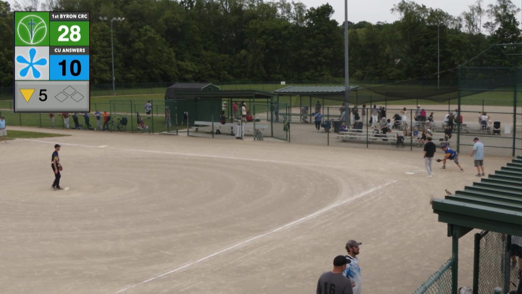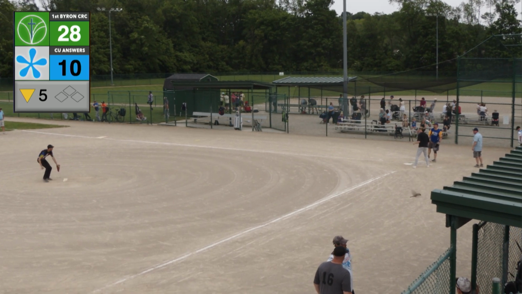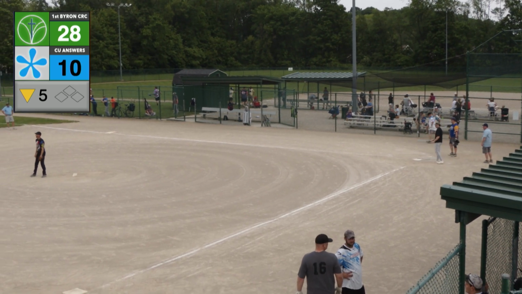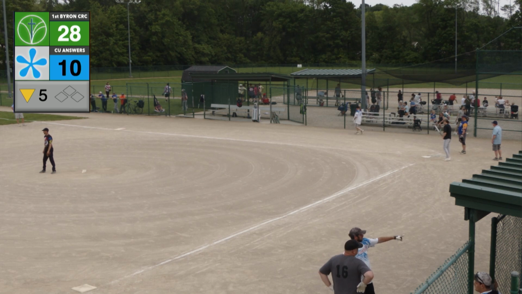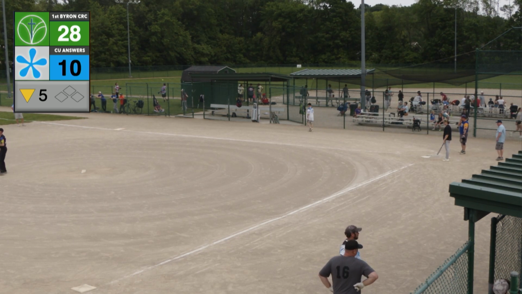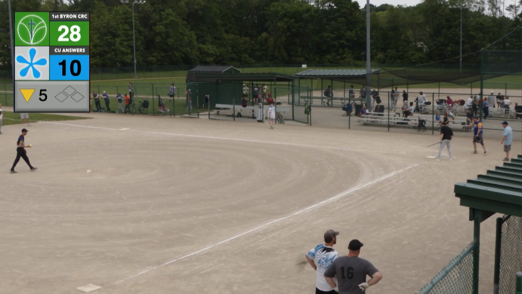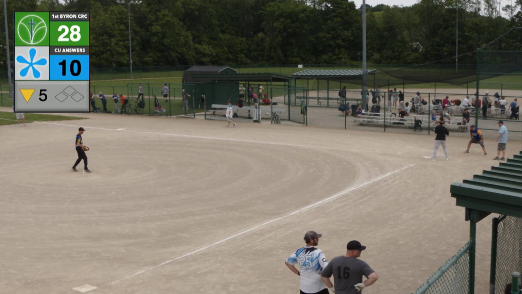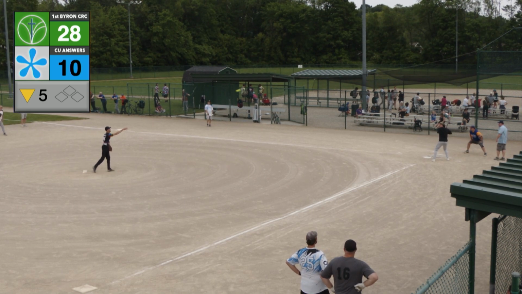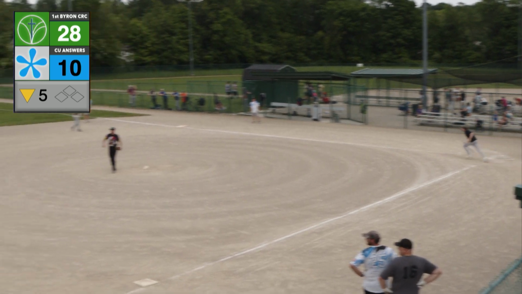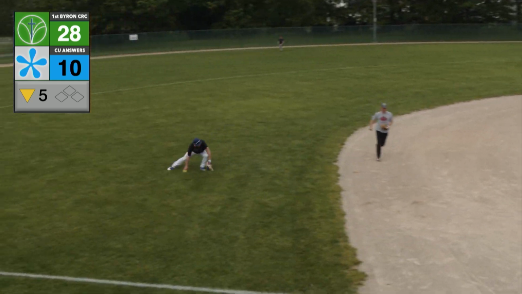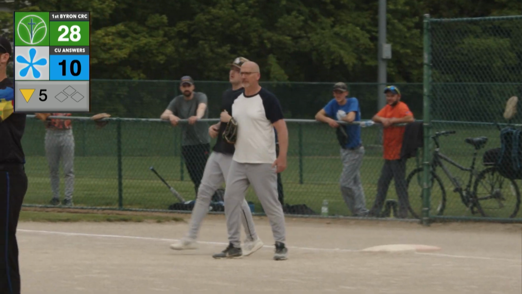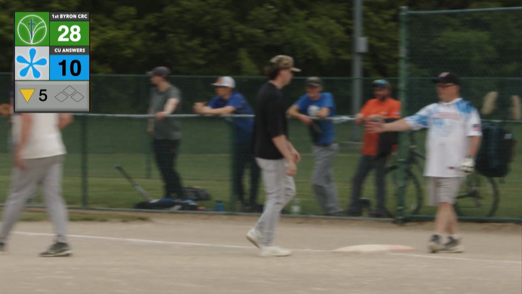And the 1-1 sails over the mat, 2-1. Swung on, a hard hit line drive right at the third baseman. He'll knock it down, but unable to make the play.